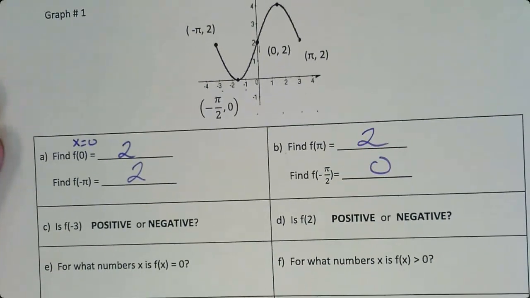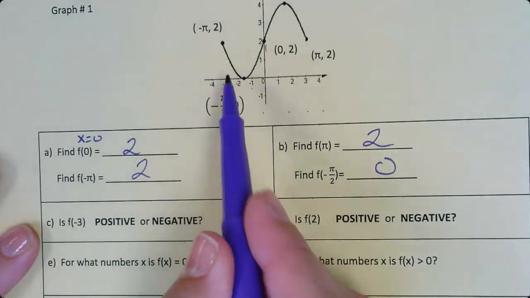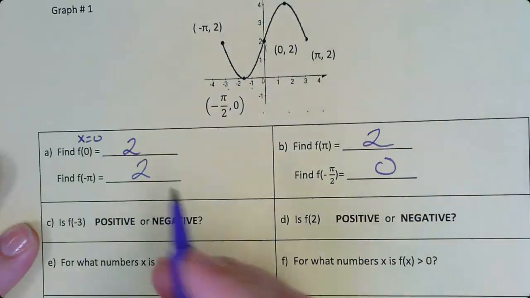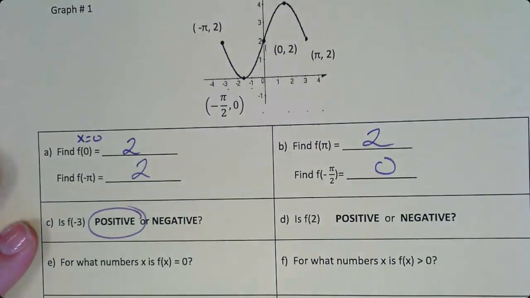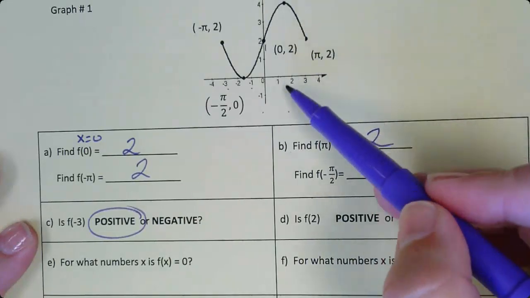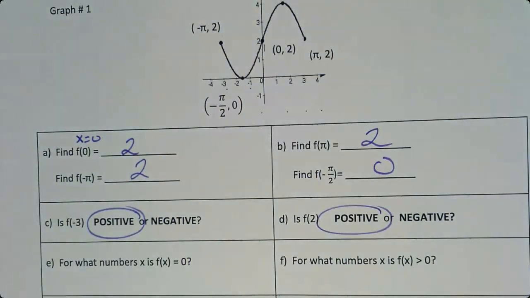Okay. Negative 3. So here's negative 3. Is this part of the graph above or below? It's above, so it's positive. At 2 right here, it is also positive. Actually, there's nothing negative on this graph except for the x values.